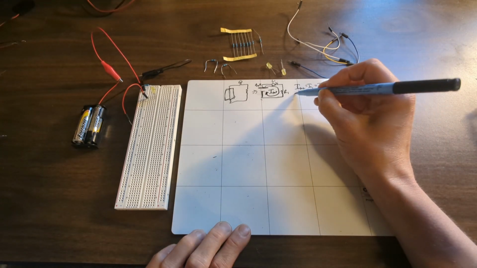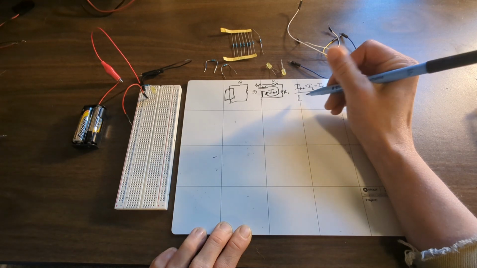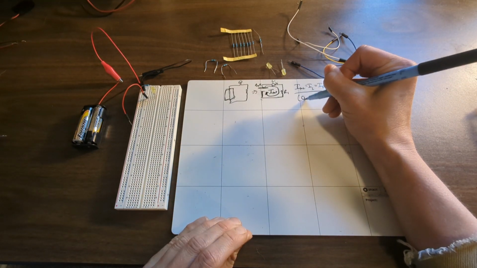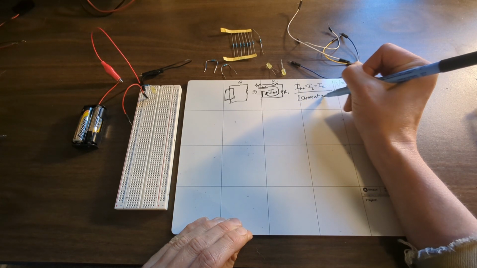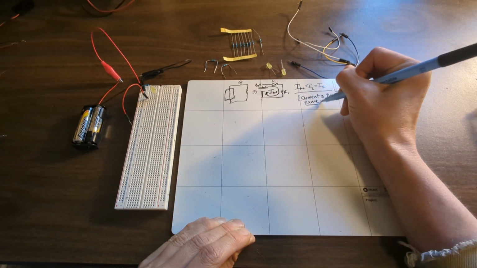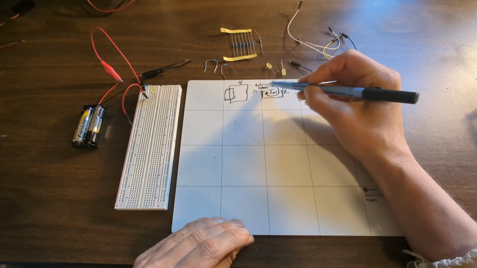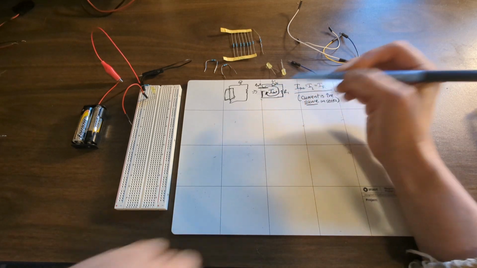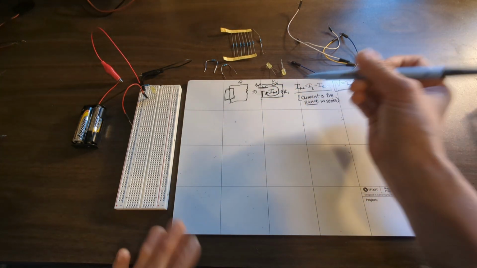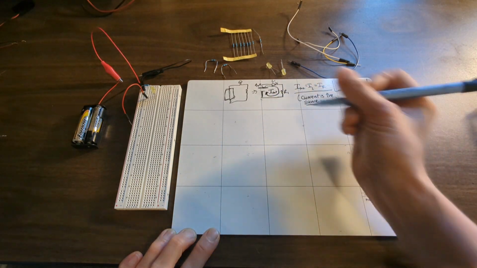So this, put into English words and not mathy language, is that current is the same in series. And series just means things are connected head to head or tail to tail. There's one loop for our circuit. Okay, so now we can ask, well, what is the total current?